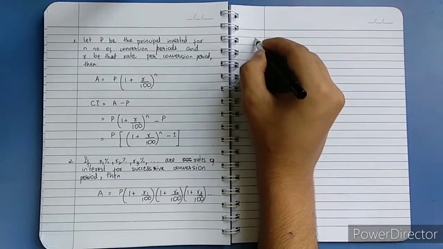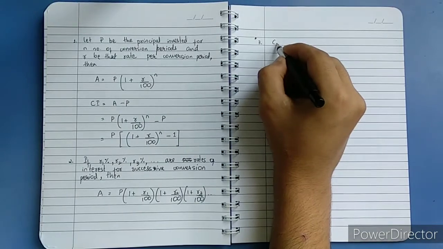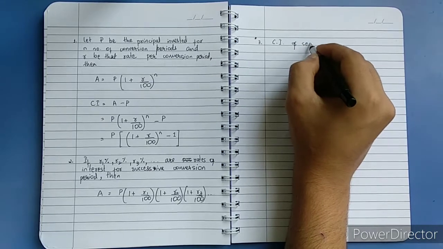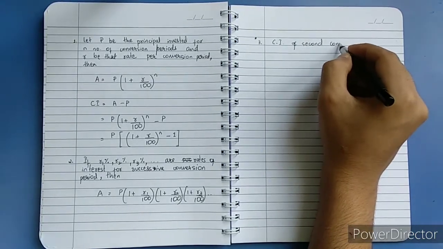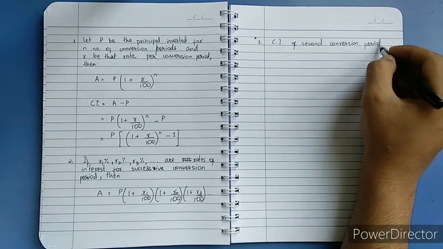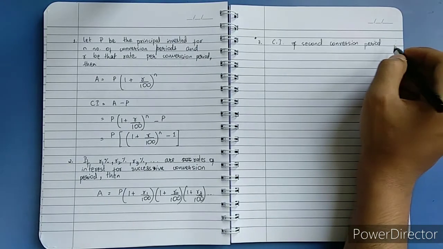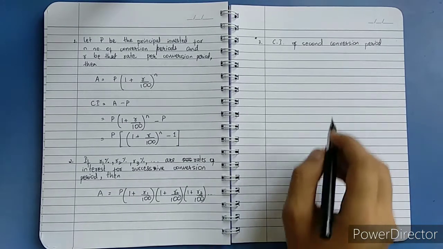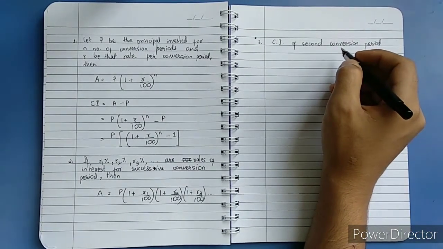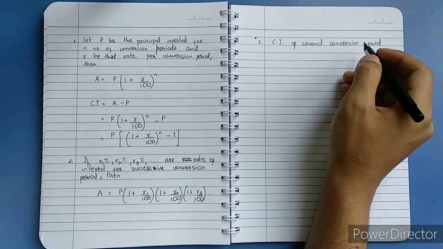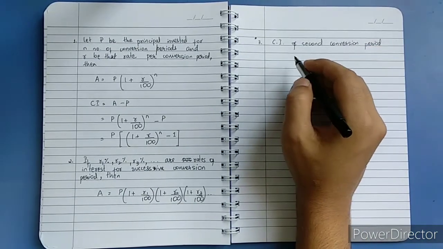Third point, and a very important point, compound interest of second conversion period. Okay, what is this conversion period? When the compound interest is being compounded annually, then the conversion period becomes 1 year. But if the question says compound interest being compounded semi-annually, then the conversion period becomes half years, that is 6 months. So conversion period is basically for what amount of time the compound interest is compounded.